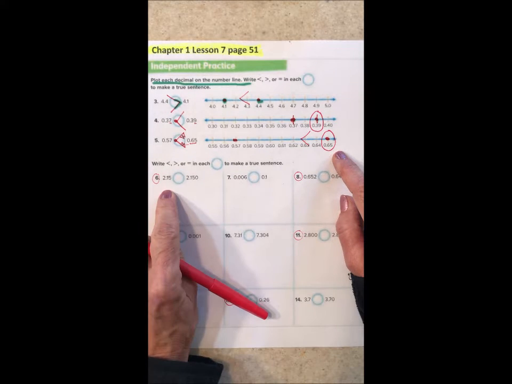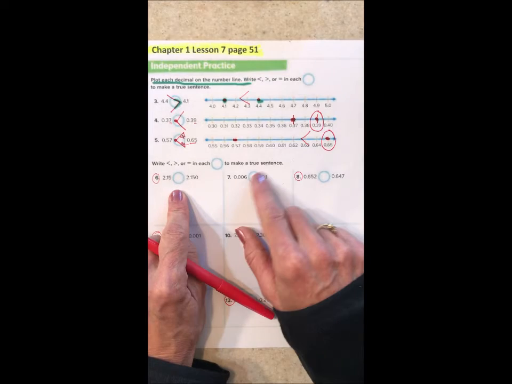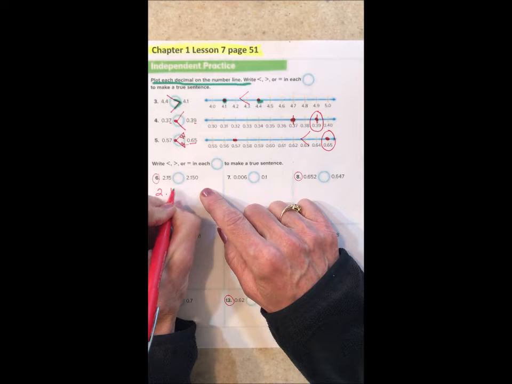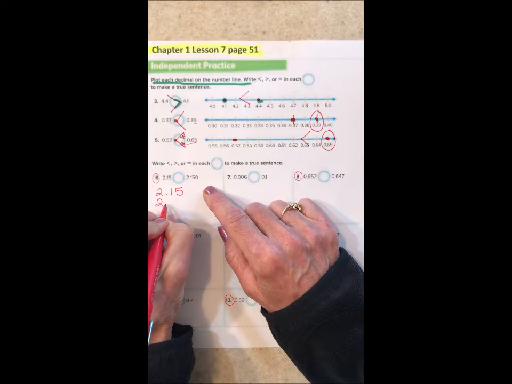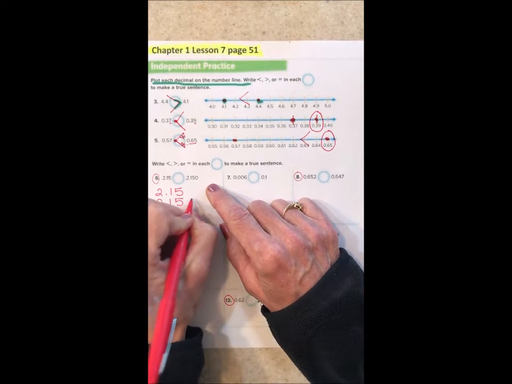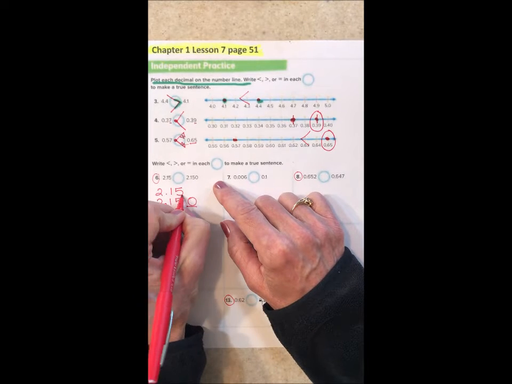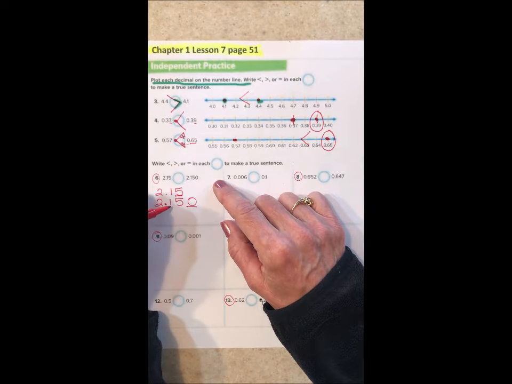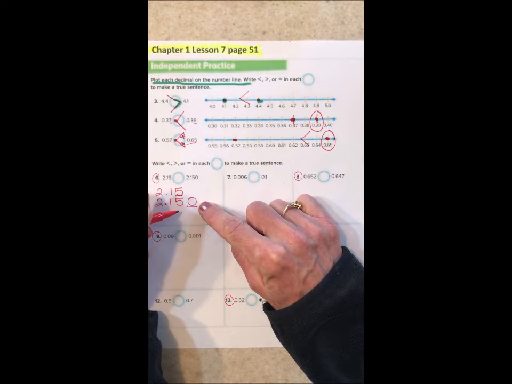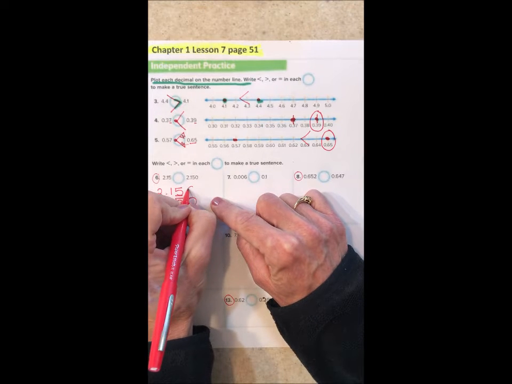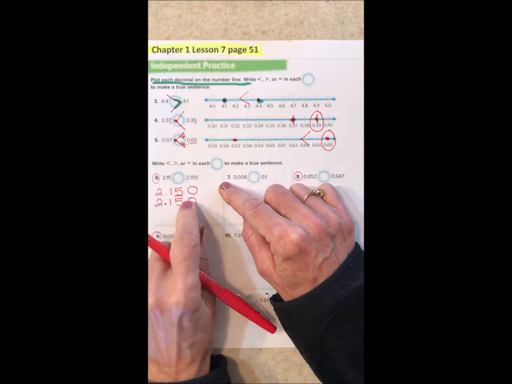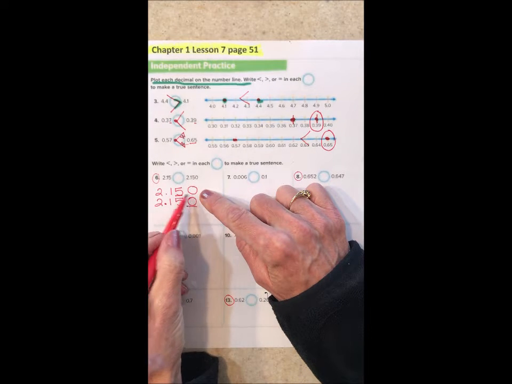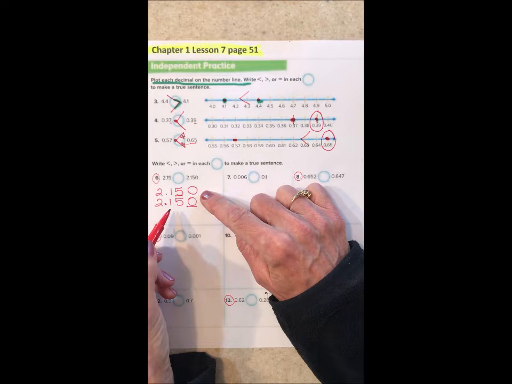Moving on. Greater than, less than, or equal to, make it true. I have 2 and 15 hundredths versus 2 and 150 thousandths. This one ends in the hundredths, this one ends in the thousandths. They look basically the same, but this one has a 0. Because this is a smaller place value, the pieces are getting smaller, you can just fill that space with another 0. And when you do that, you can see that they are the exact same value.